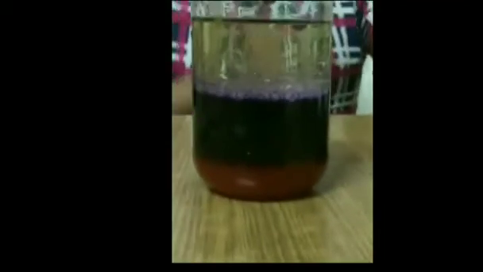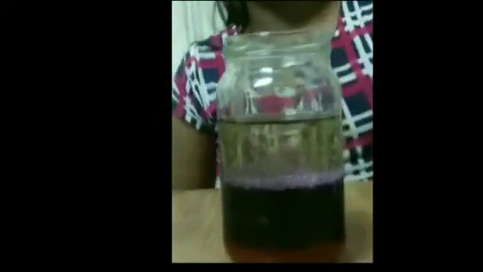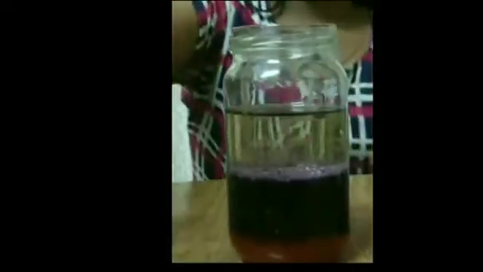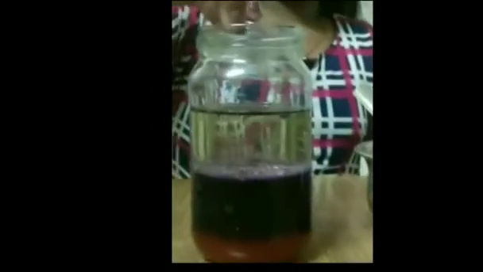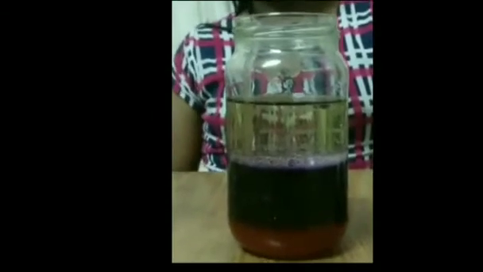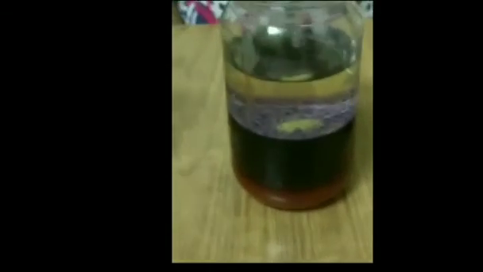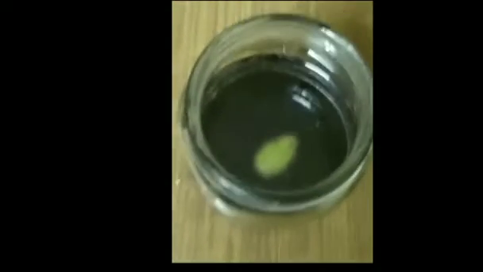Now I will add an iron object. So now I have added an iron thing in that. You can see that it goes to the bottom because its density is very high. Now I will add a grape. Now I have added a grape. So it is at the water's level because the grape's density is medium.